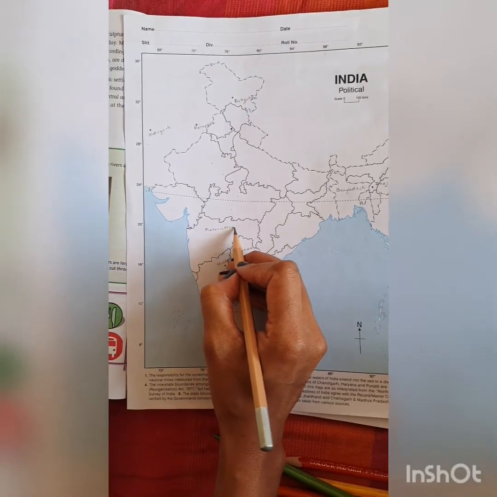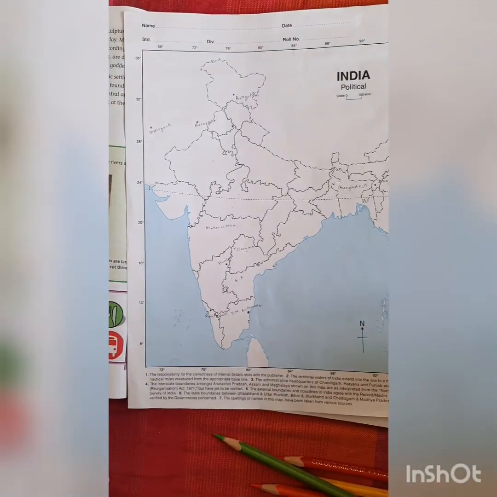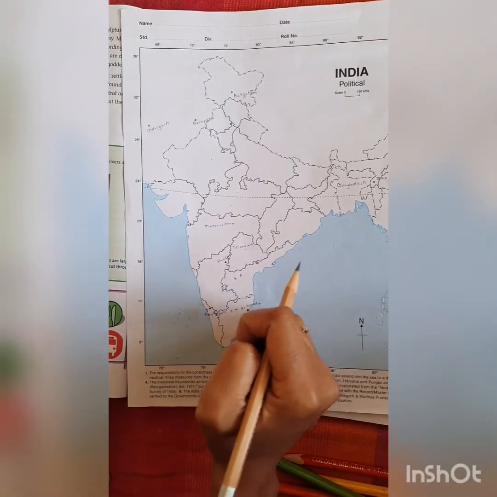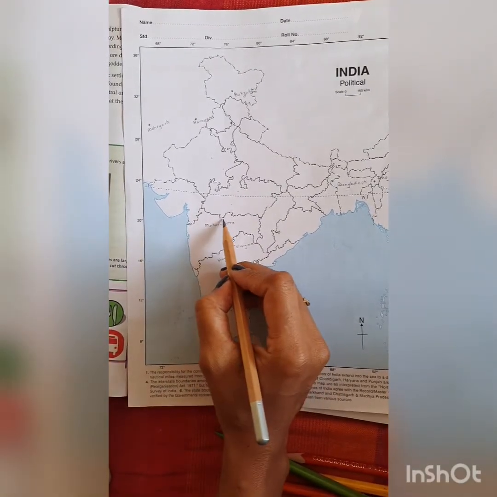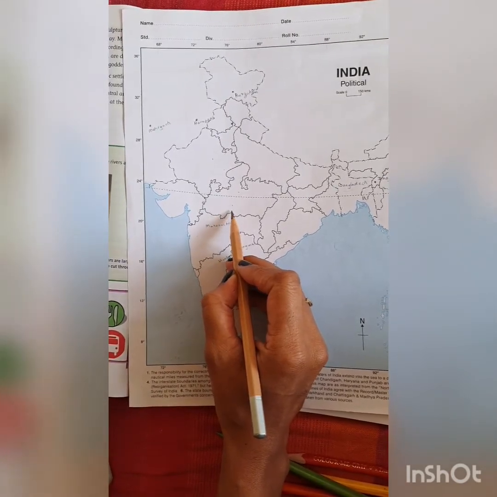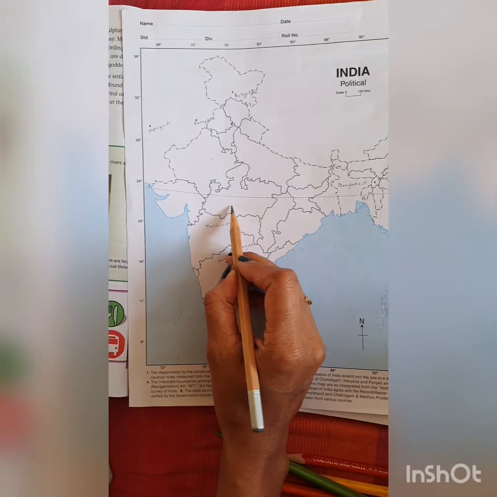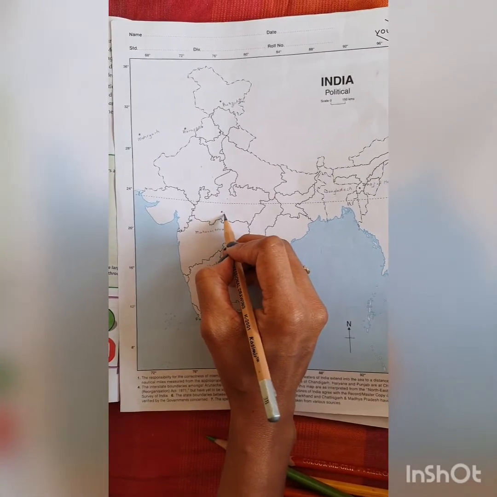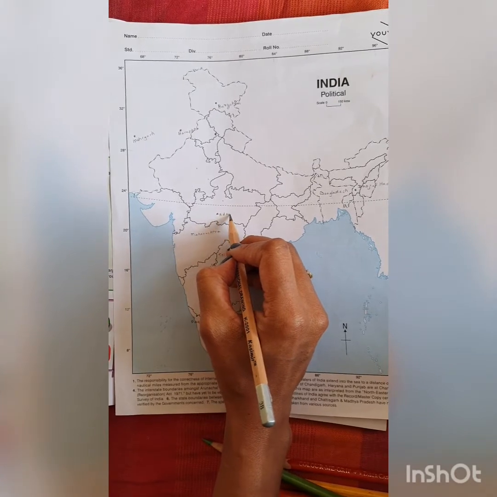See, why I'm writing the names of states is that once you know the reference point, it becomes much easier for you to do the plotting. So this is the boundary of Maharashtra. So around half a centimeter to 0.75 centimeters from here, you have to mark Adamgarh. Alright.